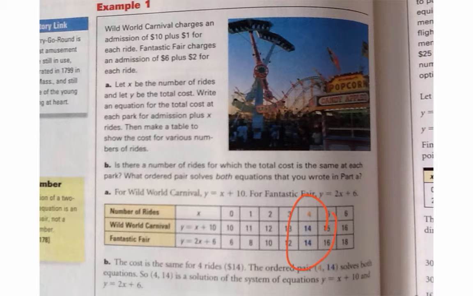Good? So with less than 4 rides, that bottom row is going to be cheaper, the $6 to get in and then $2 per ride. If you're going to do more than 4 rides, then you should do the $10 to get in and $1 a ride. That's where that one would be cheaper. Good? If we graph this, the line for that first equation and the line for the second equation would cross at the point (4, 14). Good?